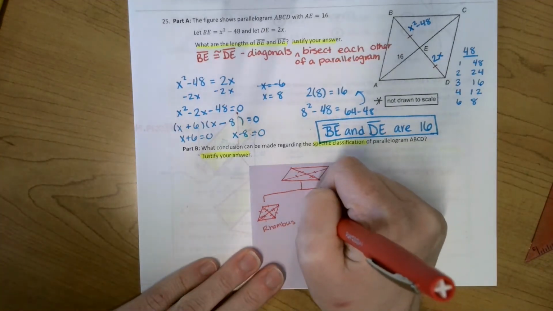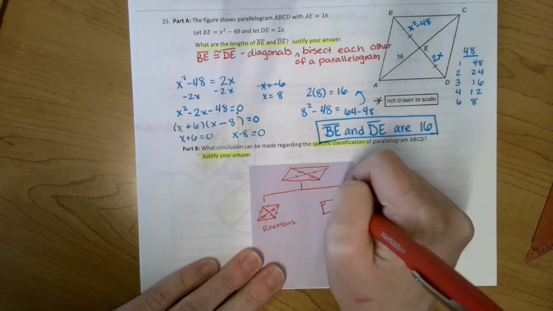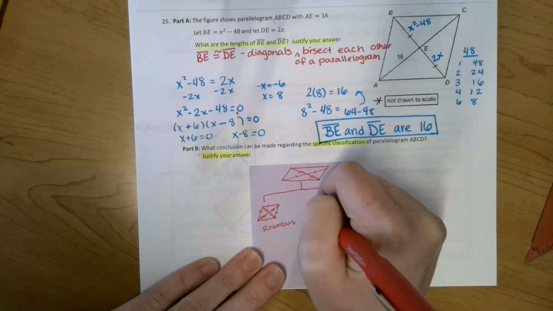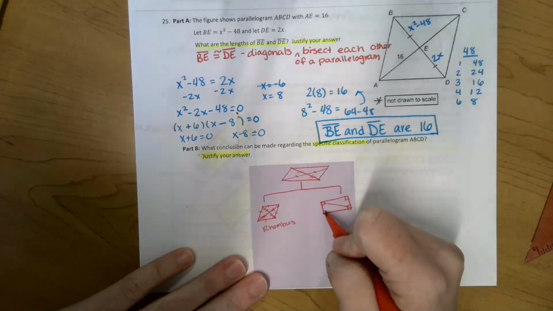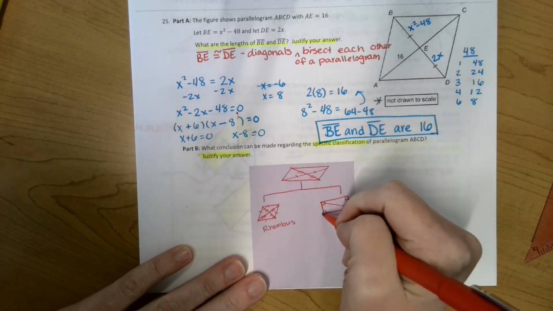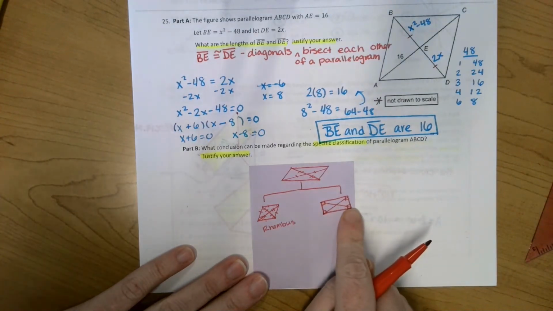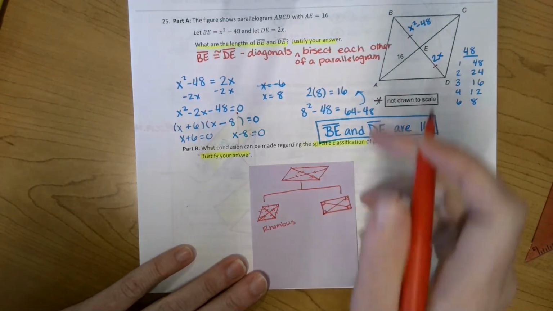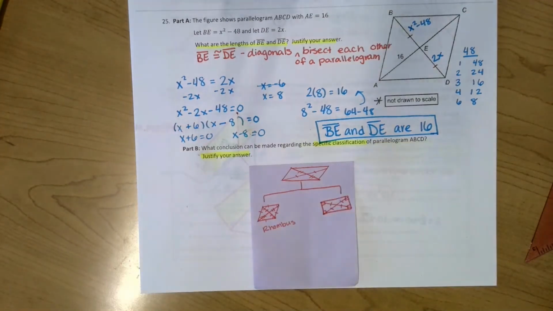If I have a rectangle, then what happens is this diagonal forms a right triangle, and then we form a right triangle here. So we have two right triangles made with the same side lengths, which means the diagonals are congruent.